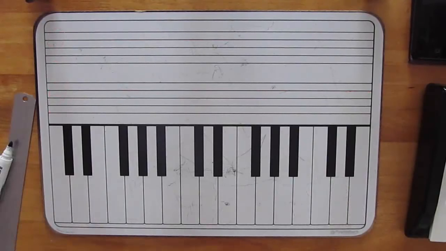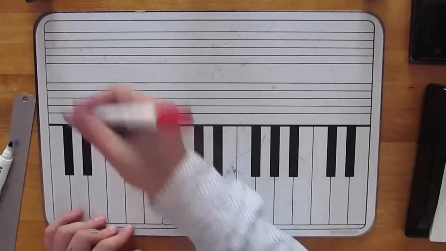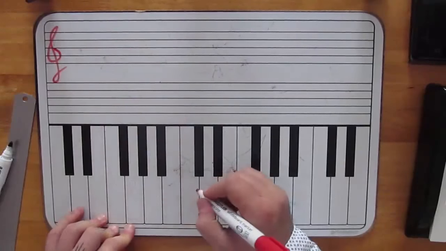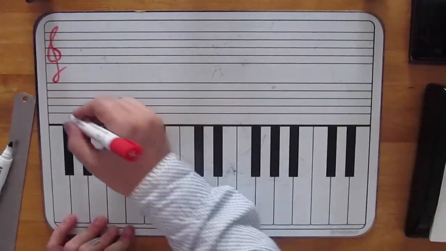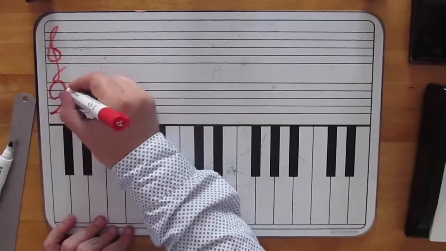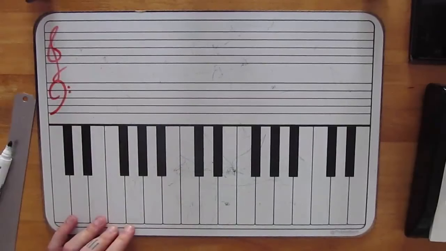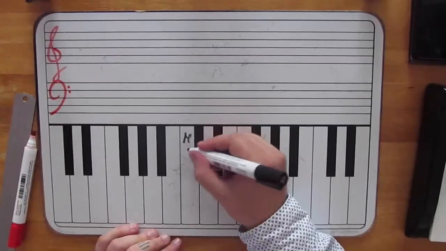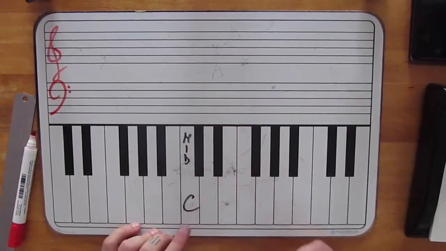Finally, we get to the last bit of our lesson today, which is the grand staff, in which we combine the treble clef and the bass clef. We're gonna have our middle C here. Middle C is gonna be here.